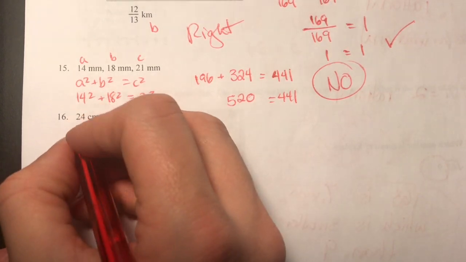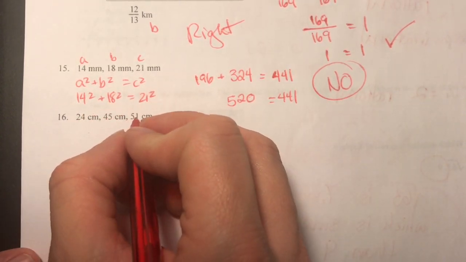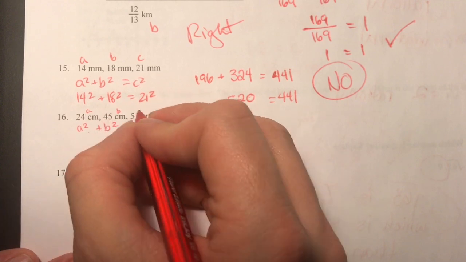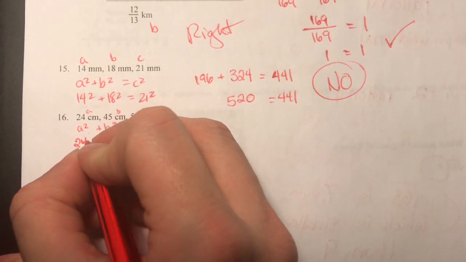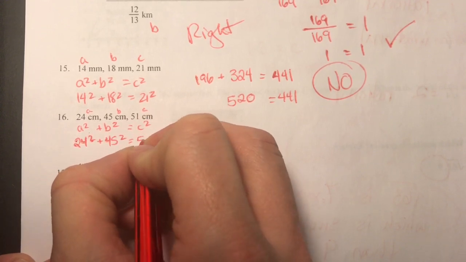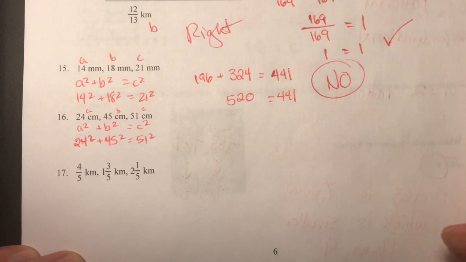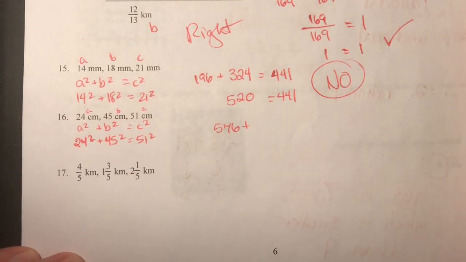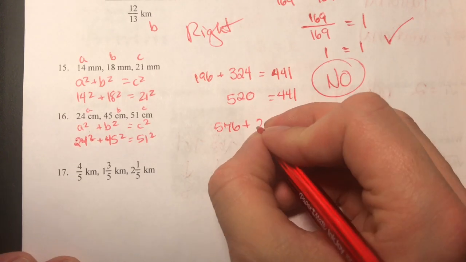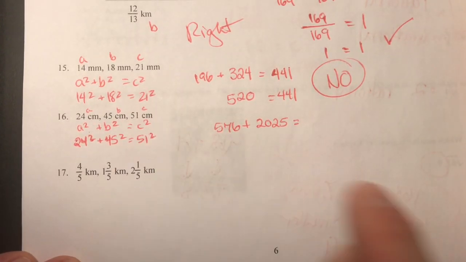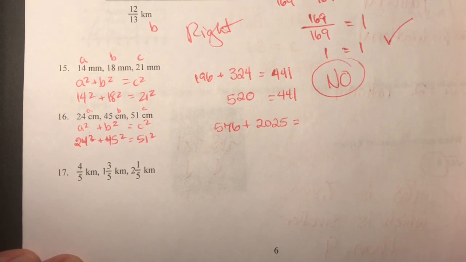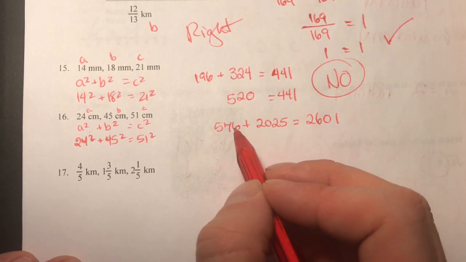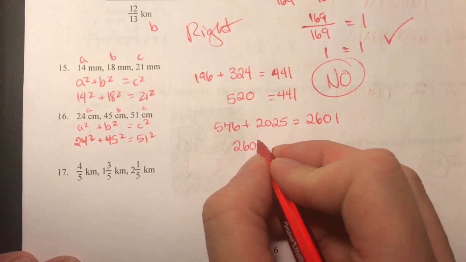No. You would have to be my A, you would have to be my B, you would have to be my C. A squared plus B squared equals C squared. 24 squared plus 45 squared equals 51 squared. 24 squared is 576. 45 squared is 2025. 51 squared is 2601. Add these up, and you get 2601.